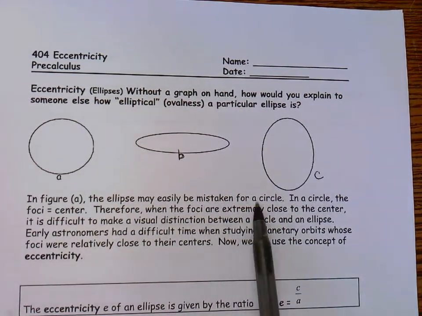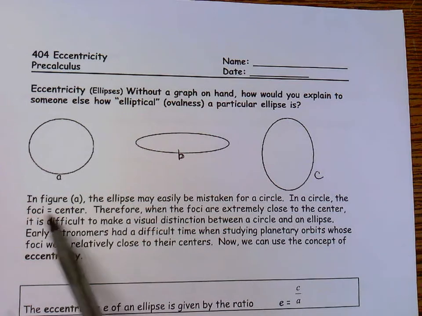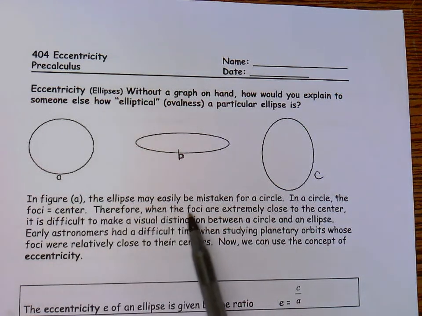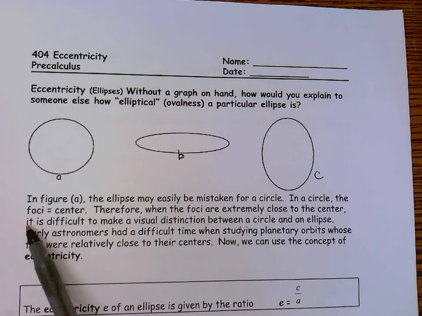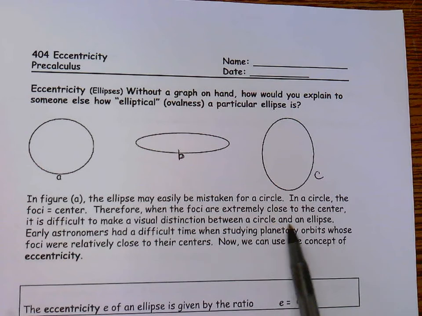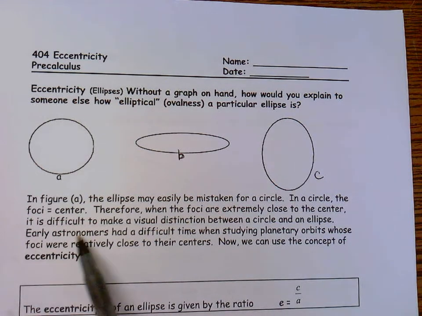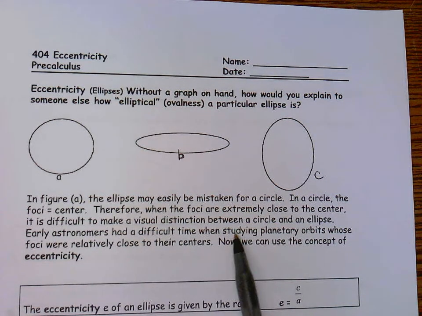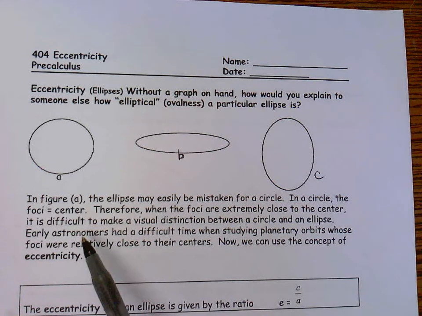In a circle, the foci are equal to the center of the circle. Therefore, when the foci are extremely close to the center, it is difficult to make a visual distinction between a circle and an ellipse. Early astronomers had a difficult time when studying planetary orbits whose foci were relatively close to their centers, and now we can use the concept of eccentricity.